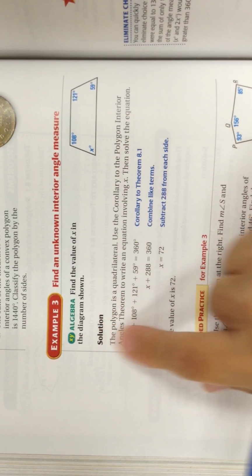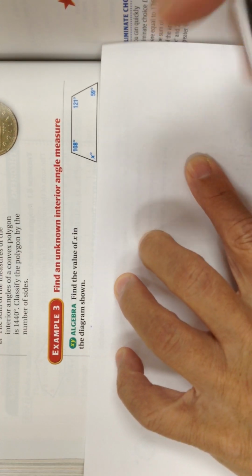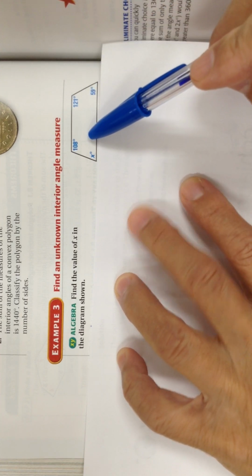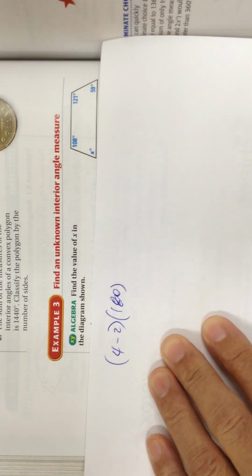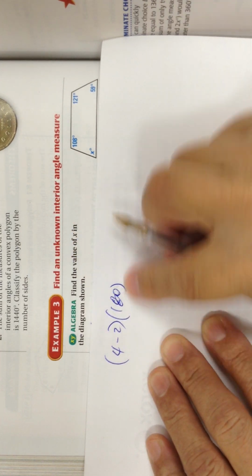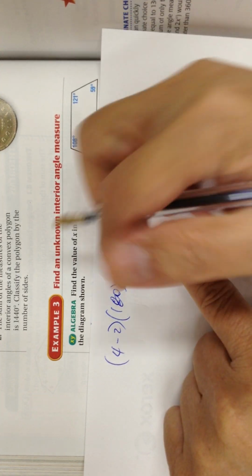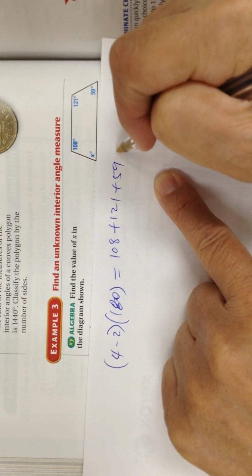Now let's go to example 3. Find the value of x in the diagram shown. So you have this diagram. It's a quadrilateral, 4-sided, right? So 4 sides minus 2 gives you the number of triangles, times 180. And also from the corollary, we know that it's 360. But in case you don't remember 360, just go ahead and work it through. So this will give you the total angle, and it's equal to 108 plus 121 plus 59 plus x.